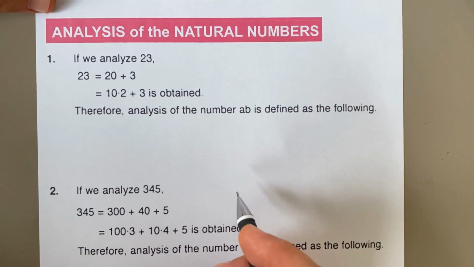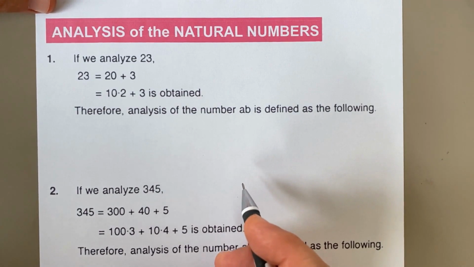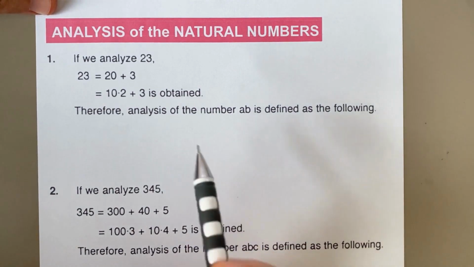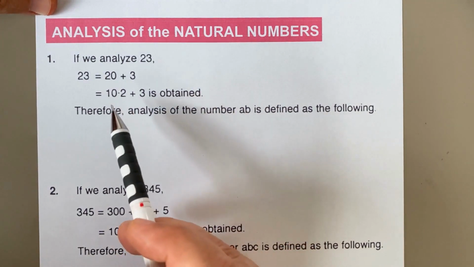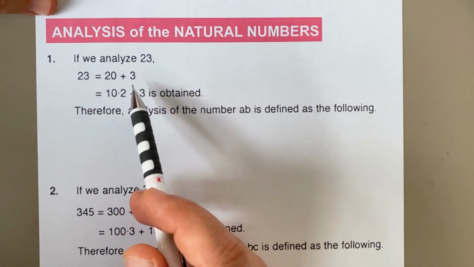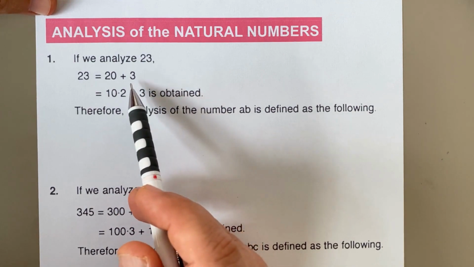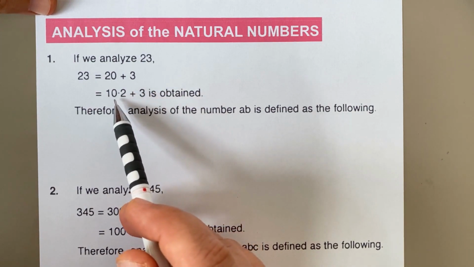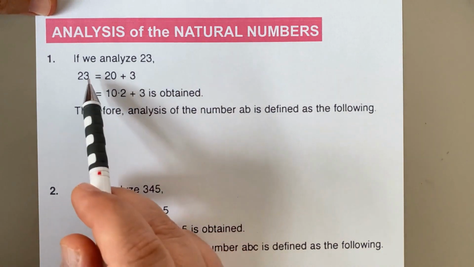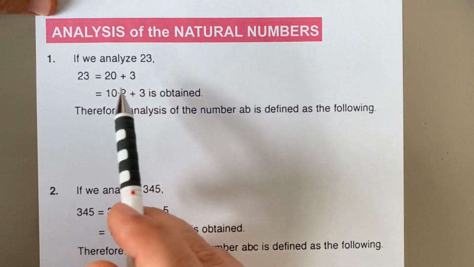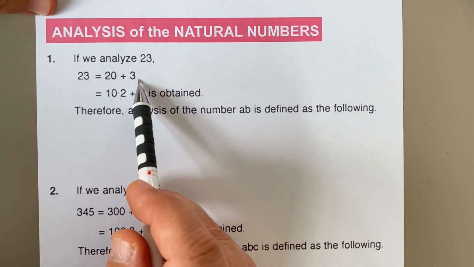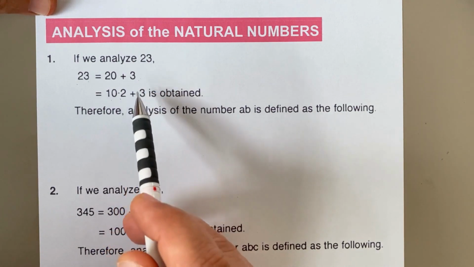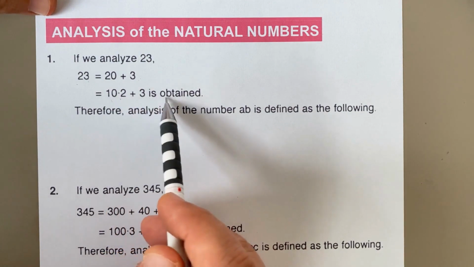Now let's talk about the analysis of natural numbers. If we break down the number 23, here's how I write it. 23 is 20 plus 3. I also multiply that 2 by 10. Why am I multiplying by 10? Because this is the units place and this is the tens place. 10 times 2. We also multiply 3 by 1, but we don't write 1 as it doesn't have an effect. This is how we find it.